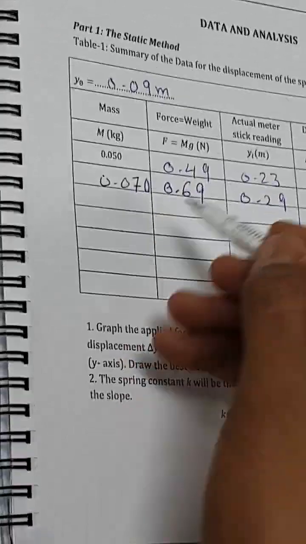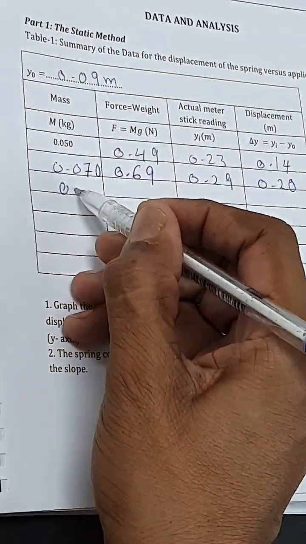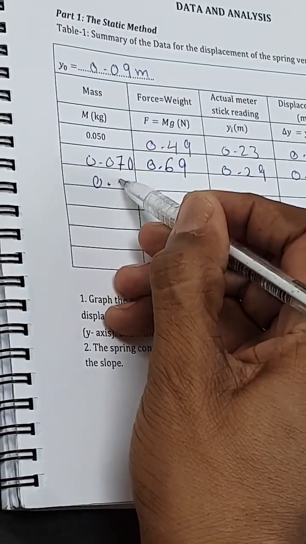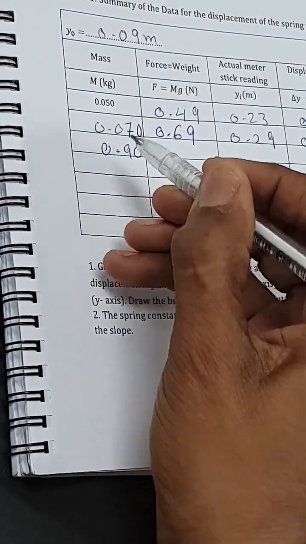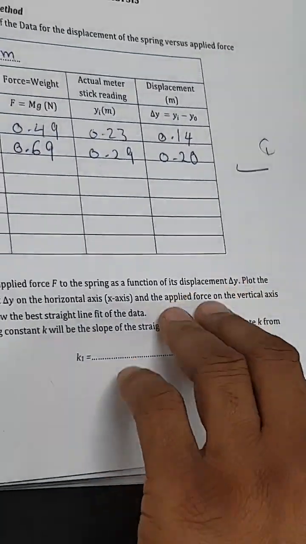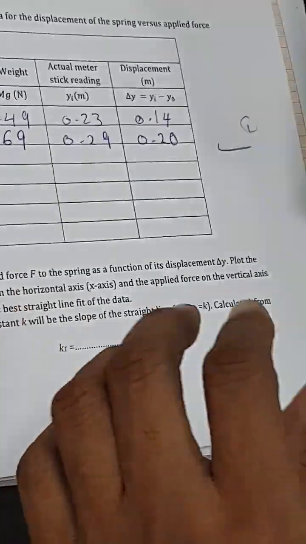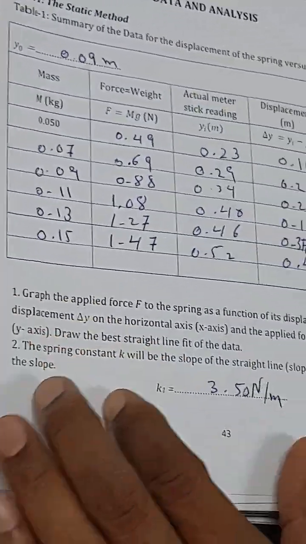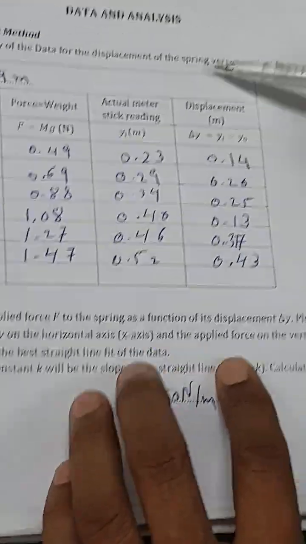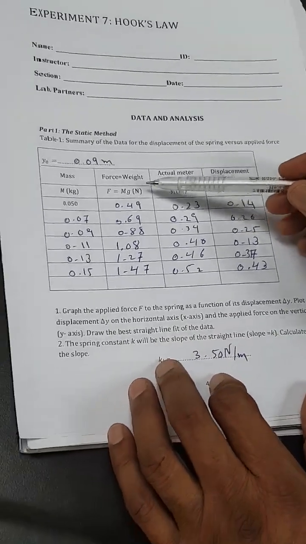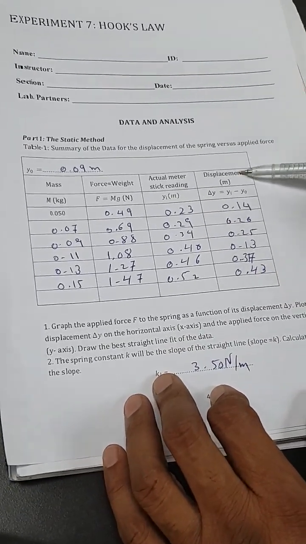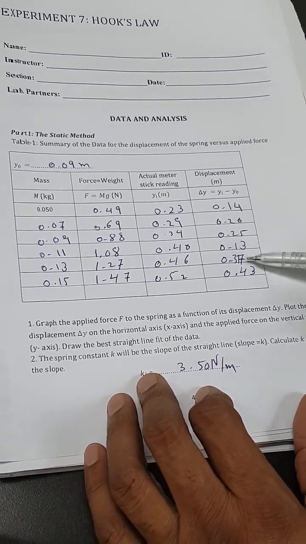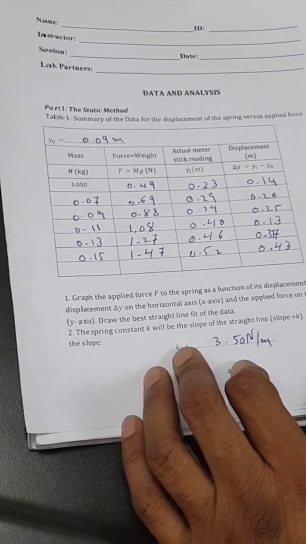Also, we will add another mass, 20 gram also, and so on. So we make it before, so the table will be like this. Here the column is the force, and here is the displacement: 0.14, 0.20, 0.25, up to 0.43.